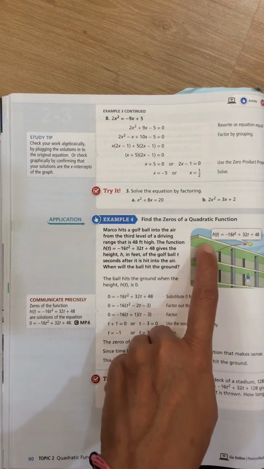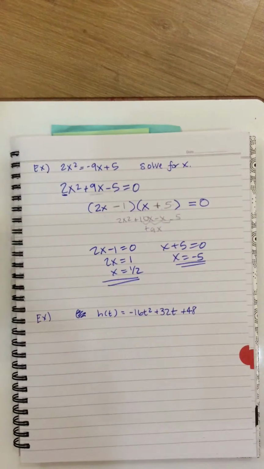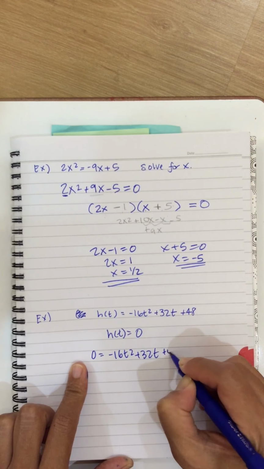Okay, so it's a parabola. It's going up and it's eventually going to come back down. So when will the ball hit the ground? So I wrote the function here. When will the ball hit the ground? The ball will hit the ground when h of t, or the height, is 0. So let's set this whole thing equal to 0.